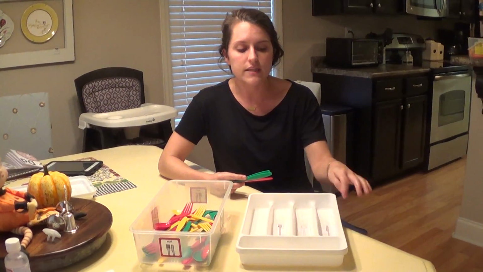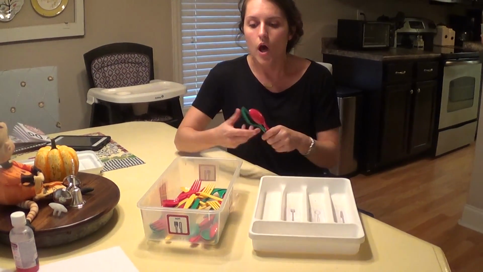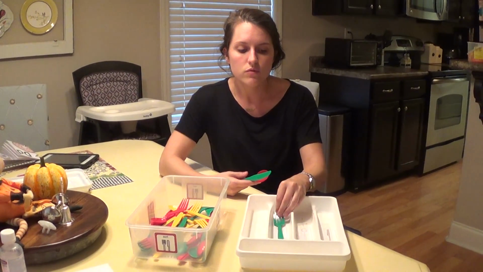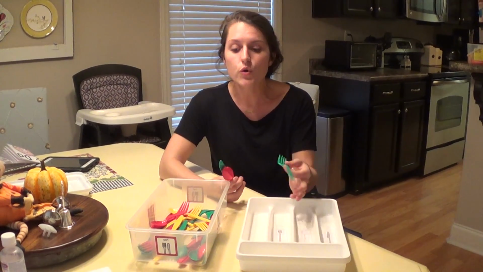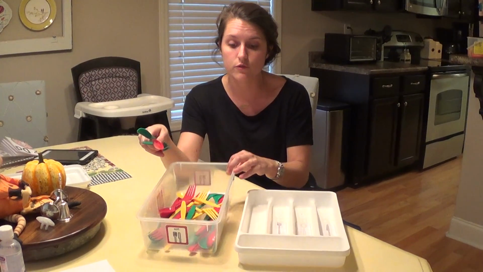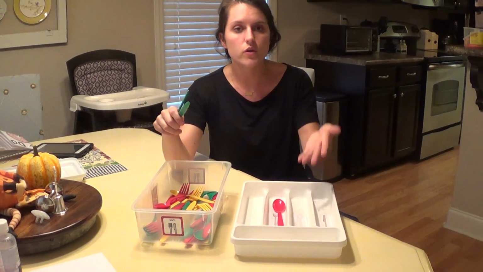This just provides them with visuals to know how to sort, so then later on, hopefully, they could even do this at home and be able to sort them correctly. Great life skill that we all need. Another way you could modify this would be by color. You could provide them with colored silverware and maybe put all of the red spoons in one, all of the green spoons in one.